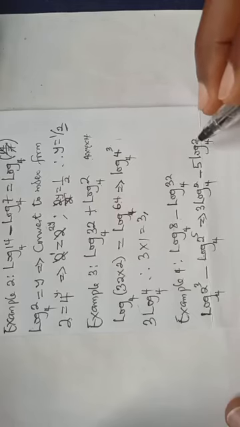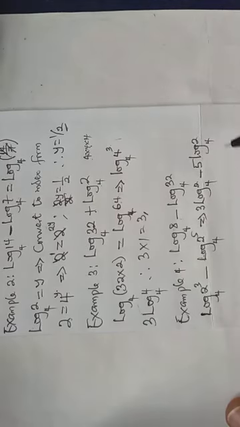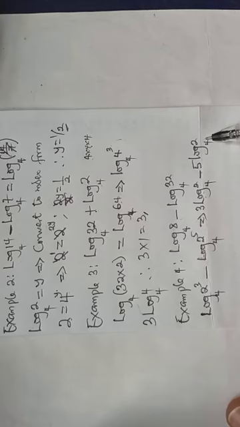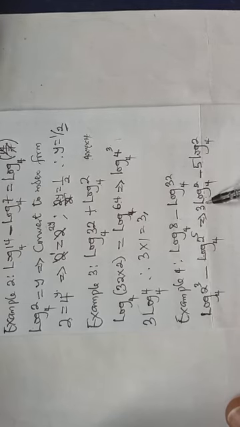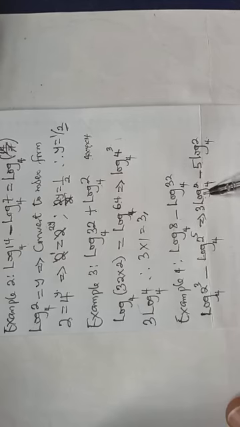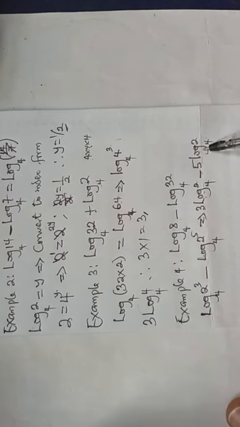Now at this point, this is 3 log 2 to base 4 minus 5 log 2 to base 4.